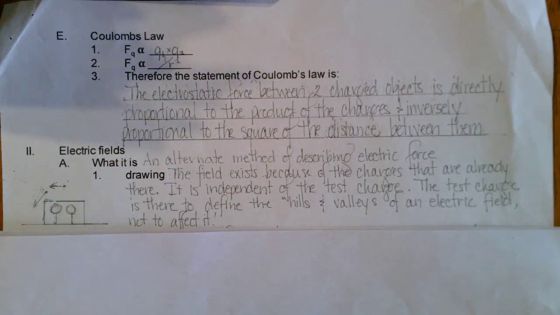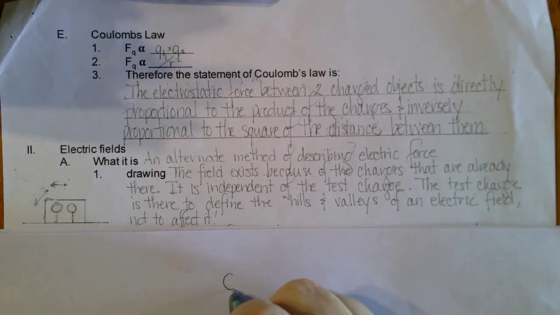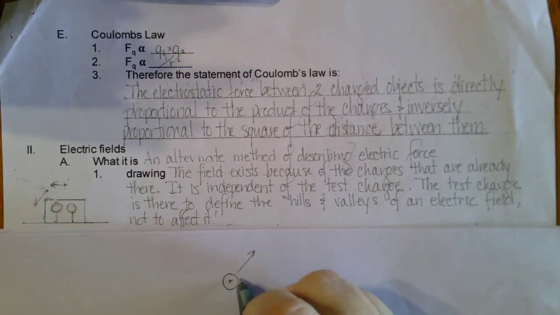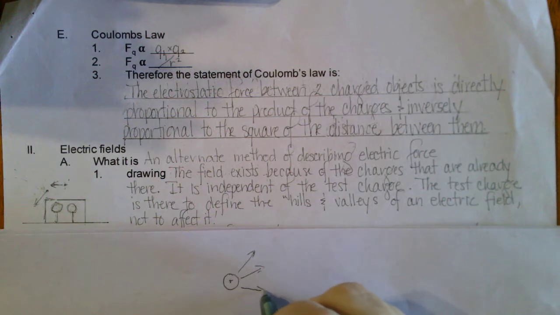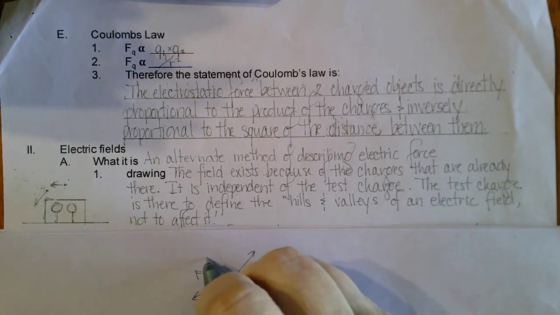Okay, the field exists because of the charges that are already there. It is independent of the test charge. The test charge is there to define the hills and valleys, the strengths and weaknesses in the electric field. It does not affect it. So if I have a charge, and we're actually going to do lines of force in a little bit, but if I have a charge right here, let's say that it's a positive charge, then there is around my positive charge an area of influence that positive charge is going to exert on any other charge that comes into that area. Now, here's the key point.